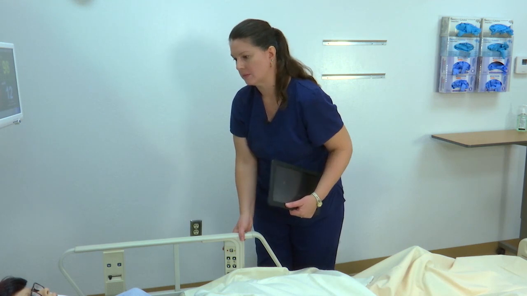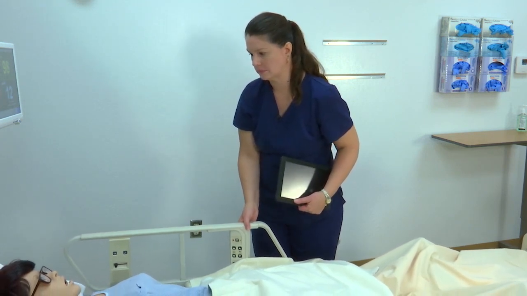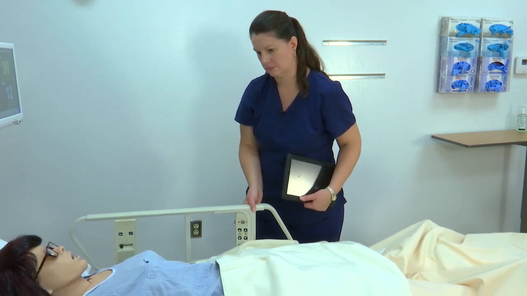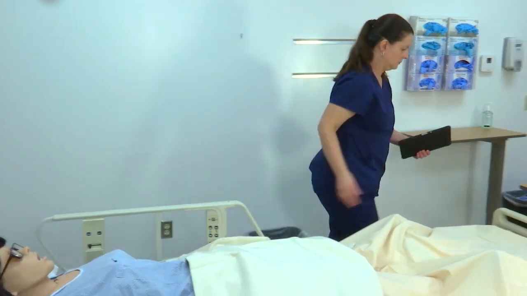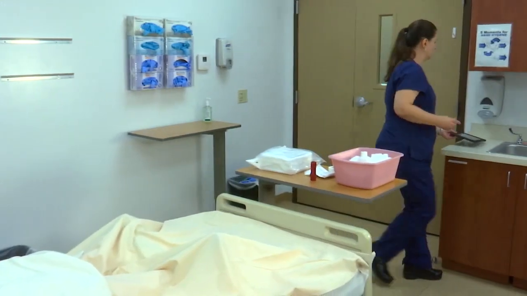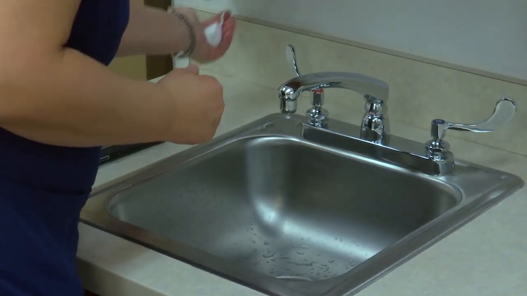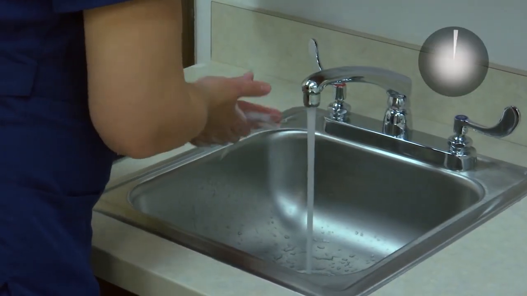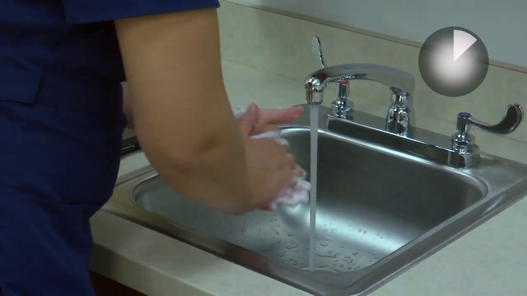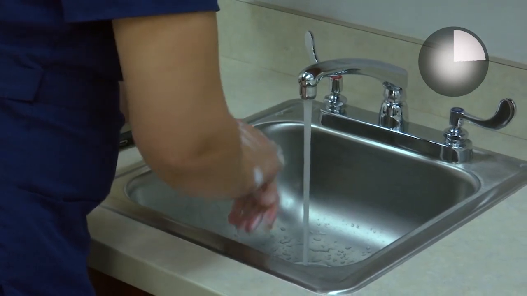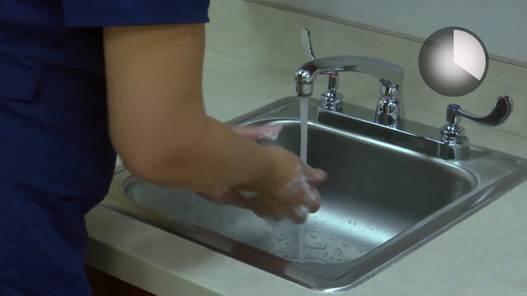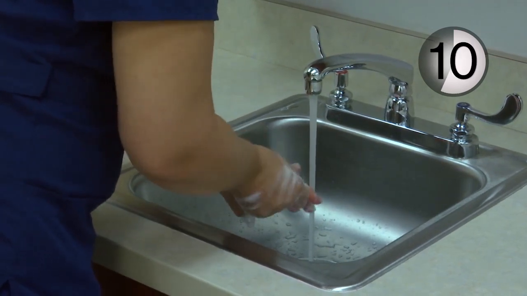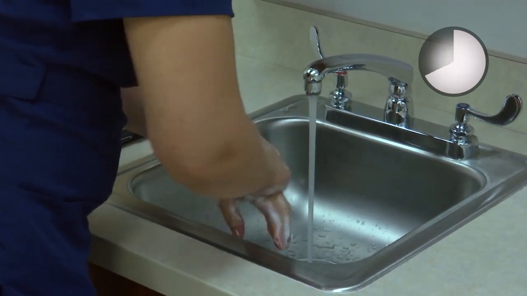Raise the bed to a comfortable working height. Before you begin, wash your hands, remembering to scrub for a full 20 seconds. According to Potter and Perry, the friction of rubbing hands together removes soil and transient organisms from the hands. Contaminated hands of healthcare workers are a primary source of infection transmission in healthcare settings.